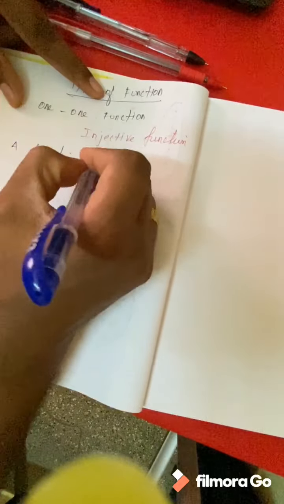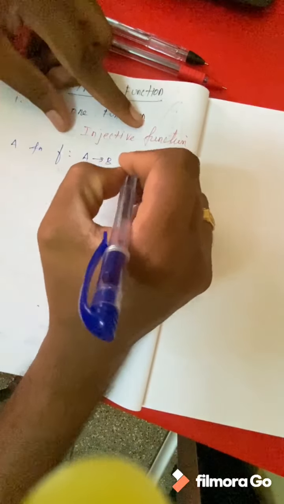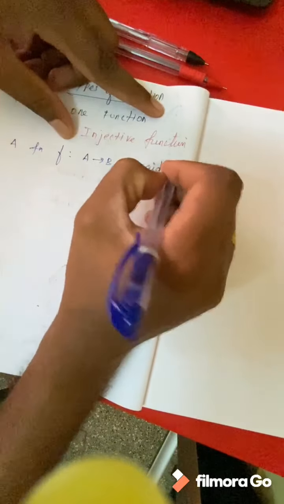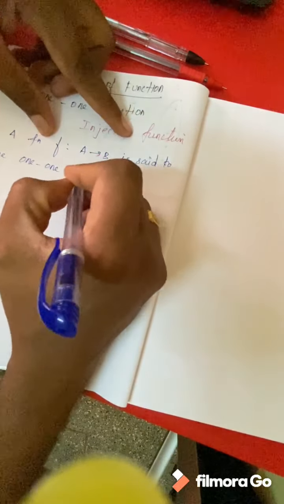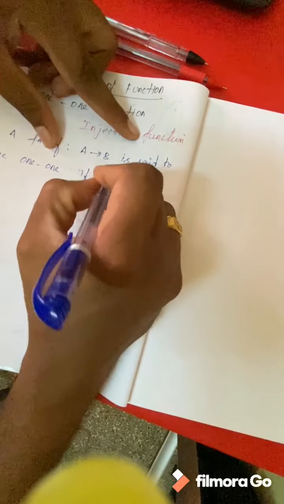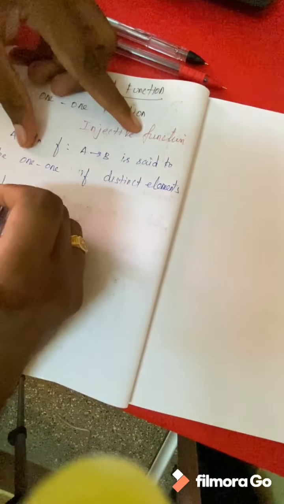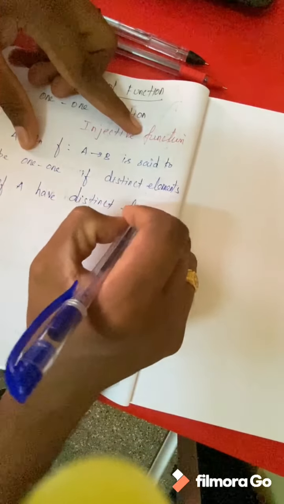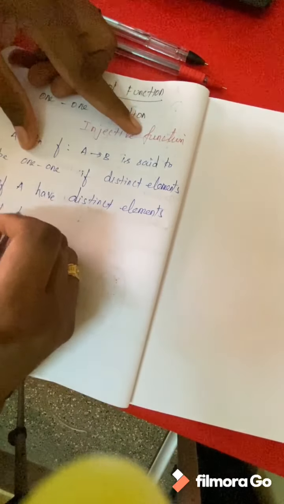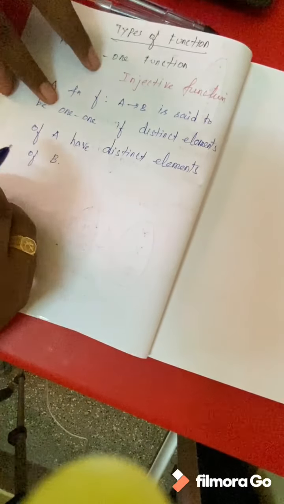So the definition: a function f from A to B is said to be one-one, that means if distinct elements of A have distinct elements of B. Distinct elements of A have distinct elements of B.